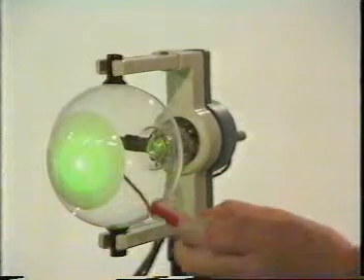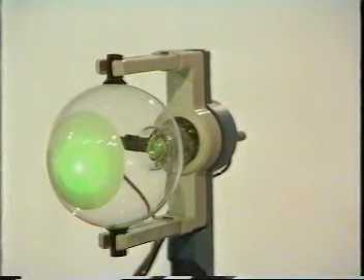We're deflecting the electron beam after it's come through the graphite target with a magnet. So the electron beam is interacting with the magnet, behaving like particles. So in the same piece of equipment, we've demonstrated both wave behavior and particle behavior.